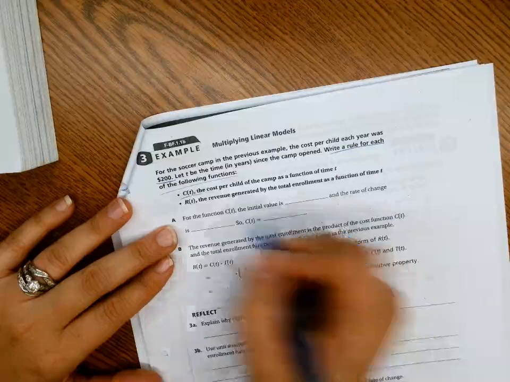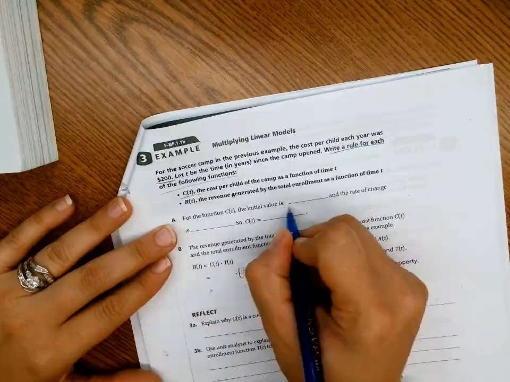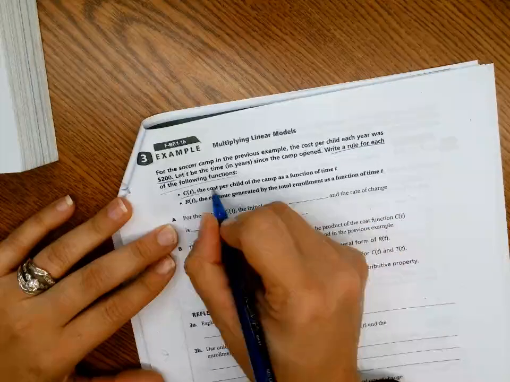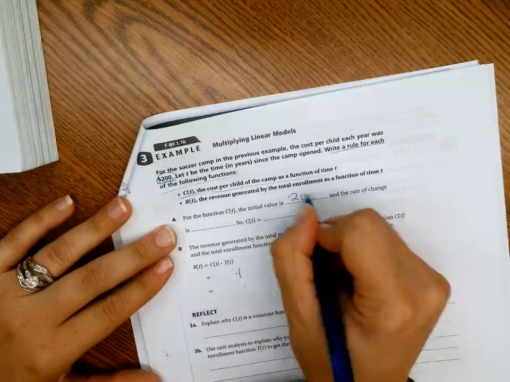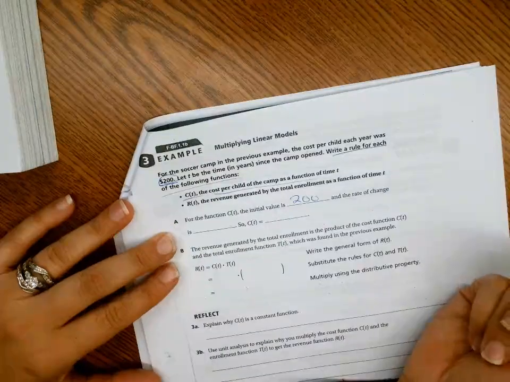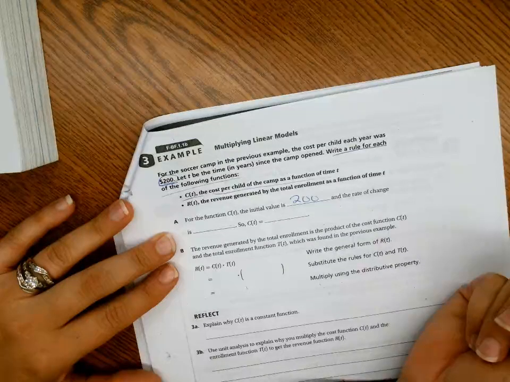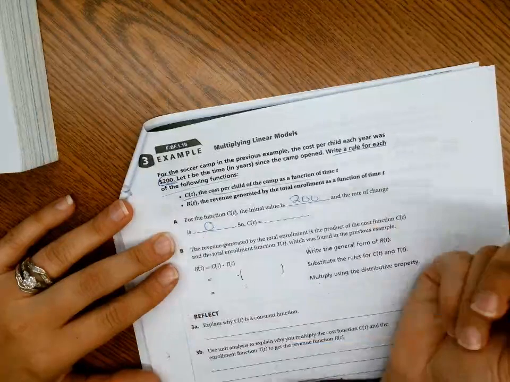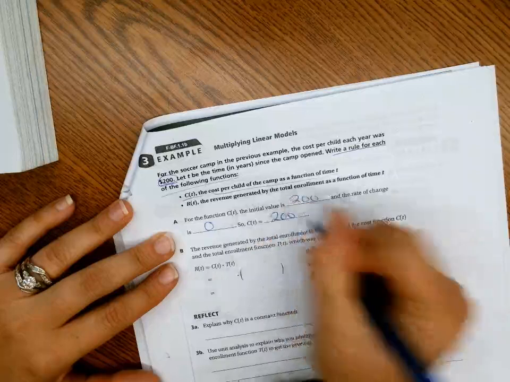Okay, so for the function C of t, the initial value is what? Cost per child, initially, 200. And the rate of change is? What's the rate of change? 0. So C of t is going to be $200.